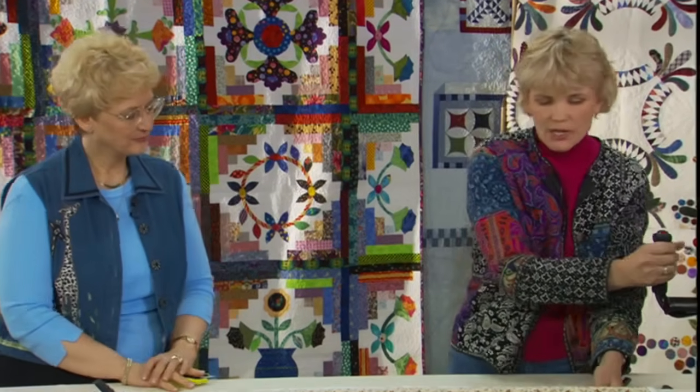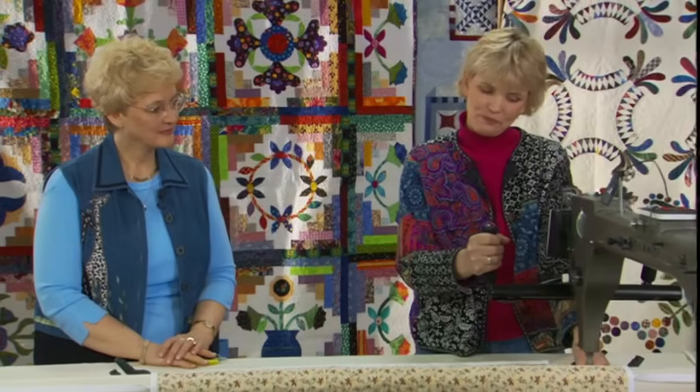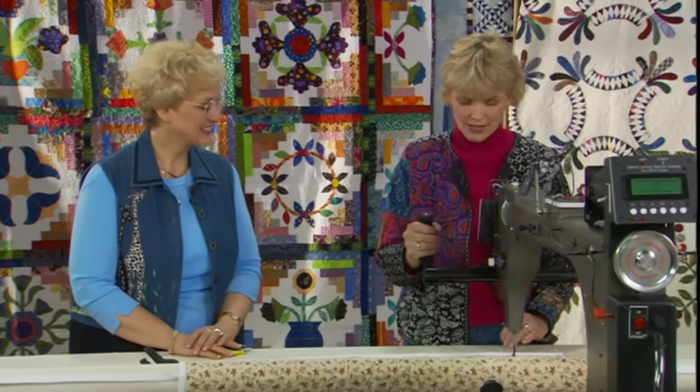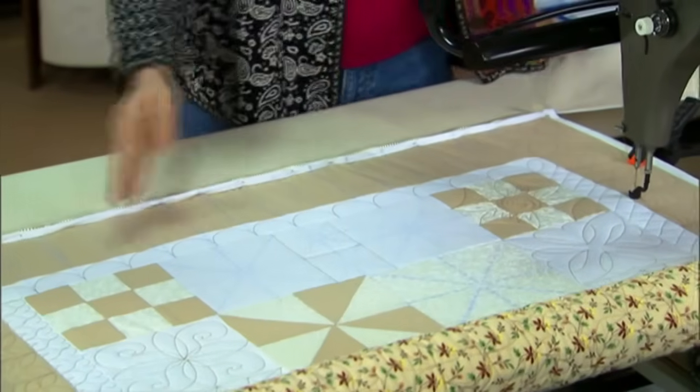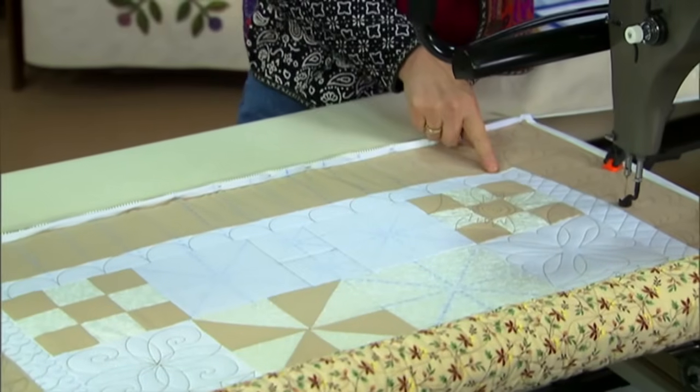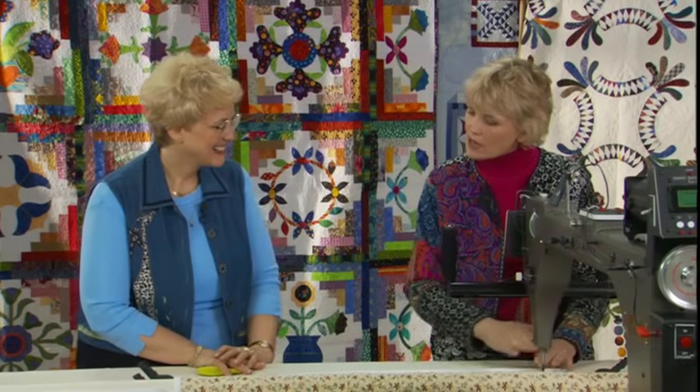How about if we start with our border? All right, and I'm going to do the E's and the L's. Now, it's really easy to remember the E's and the L's because on the lines here, you're going to put an E in the empty, L on the line. That's going to make it so it comes out even.